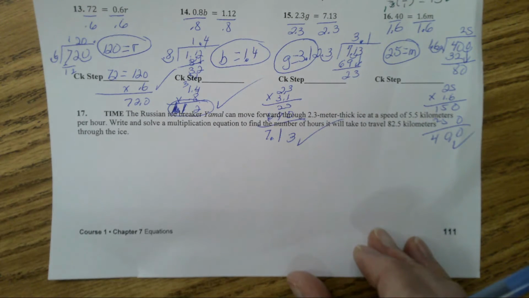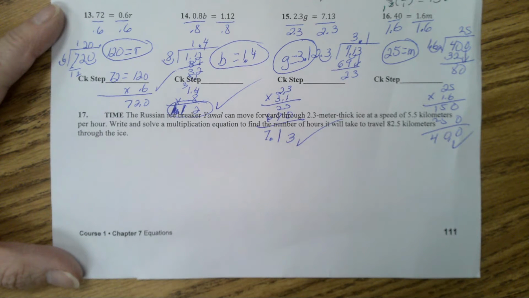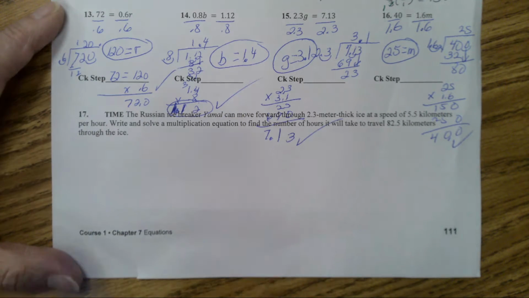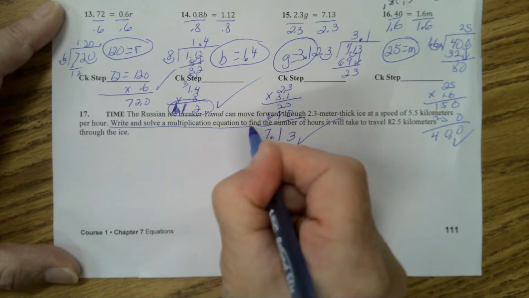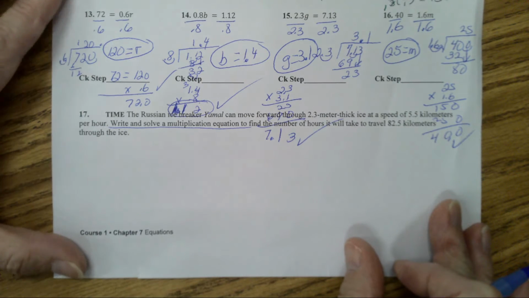It says the Russian icebreaker can move forward through 2.3 meter thick ice at a speed of 5.5 kilometers per hour. That is about ice as thick as this room, kids. Ice this thick is from the floor to the ceiling. An icebreaker is a certain type of ship that's designed to go through ice, at 5.5 kilometers per hour. Write and solve a multiplication equation to find the number of hours it will take to travel 82.5 kilometers.